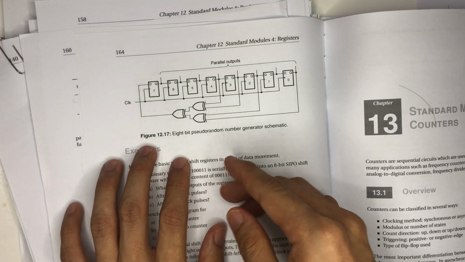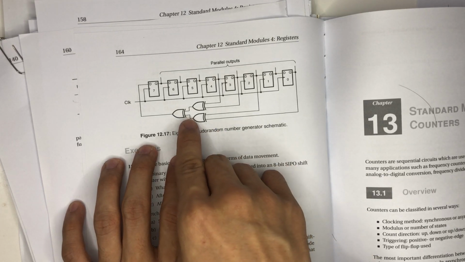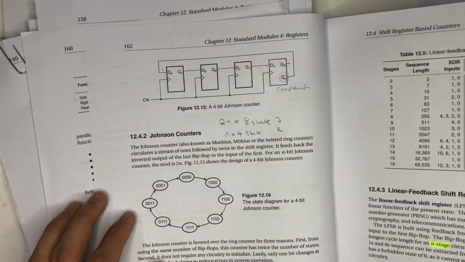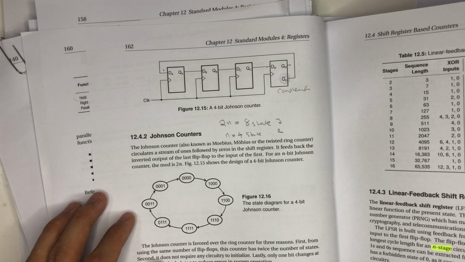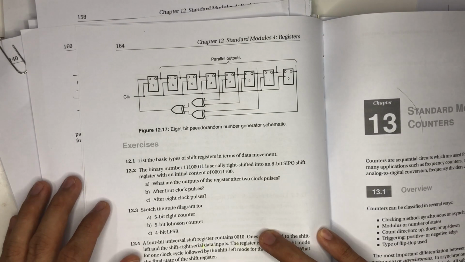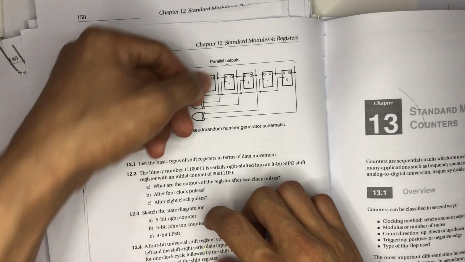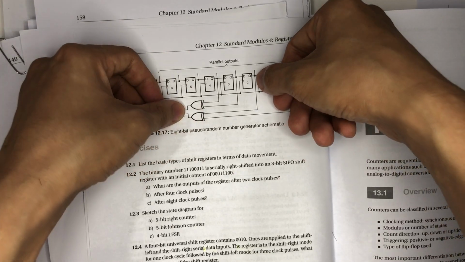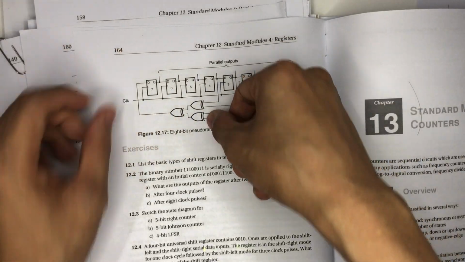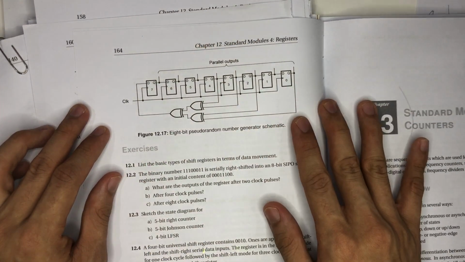So you can see it is taken from the XOR inputs 4, 3, 2 and 0. Okay, and this is the parallel output.